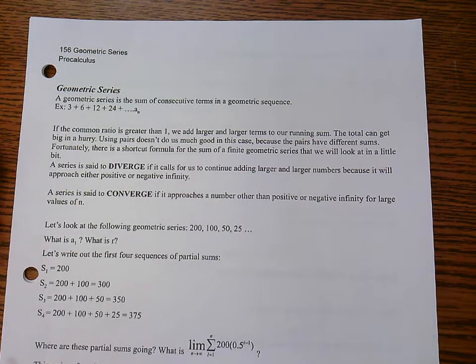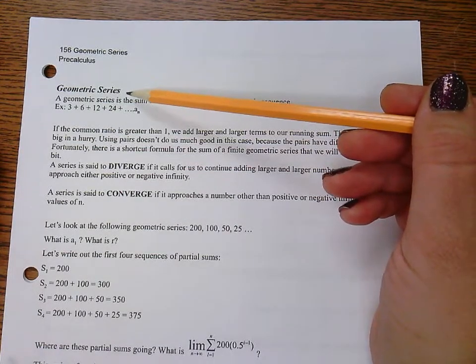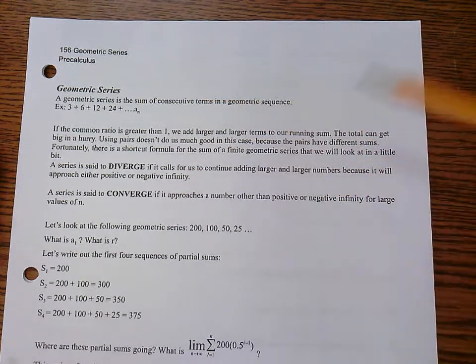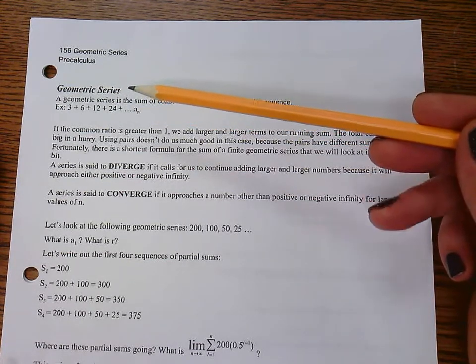And it's also important to realize that there are finite geometric series, right? Ones that end, like you only have 5 terms, and ones that go on forever. So we're actually going to talk about, with geometric series, how to find the sum of an infinite sequence. And with arithmetic, we couldn't do that, because as you keep adding more, it gets bigger and bigger and bigger. Geometric series, we can actually find an infinite sum.